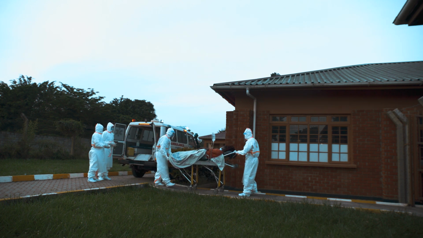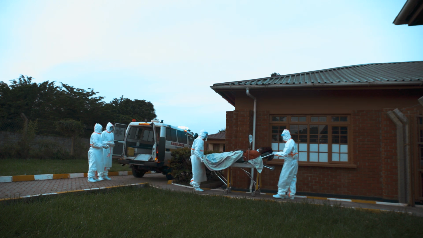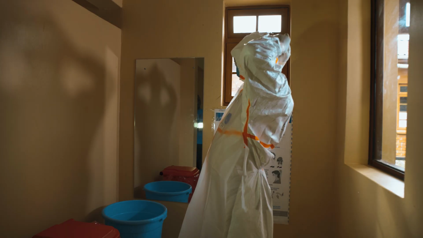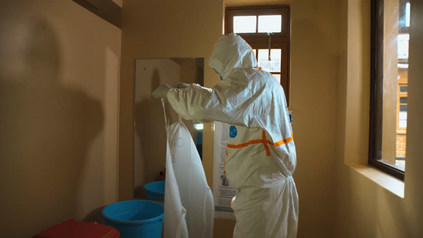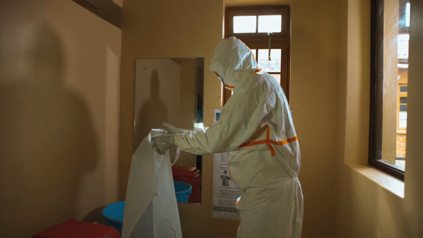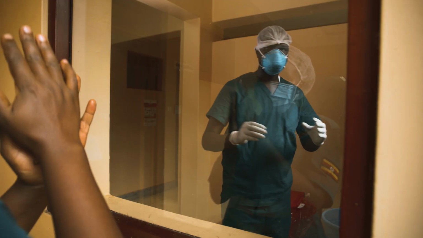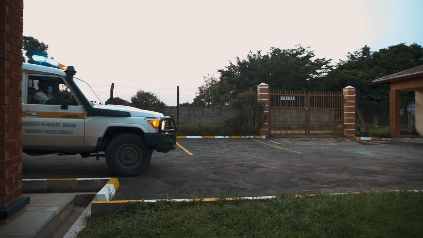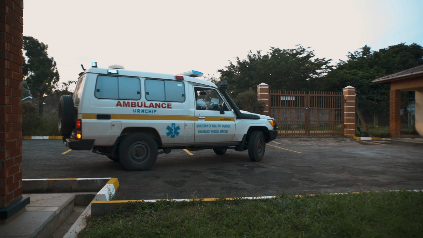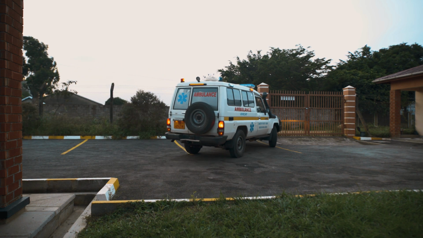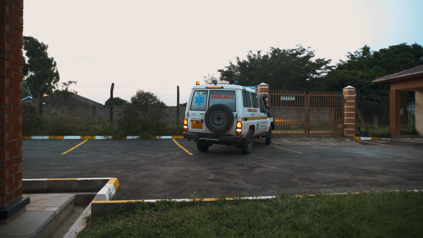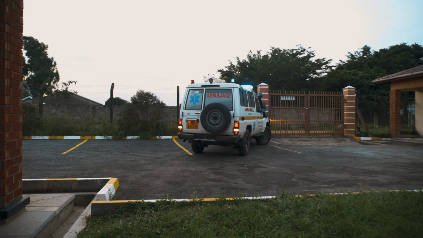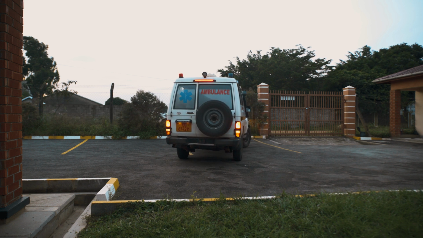Once the patient is safely transferred to the isolation facility, carefully remove and dispose of your personal protective equipment according to established protocols. Ensure proper hand hygiene is maintained. The ambulance should now be taken for decontamination and cleaning prior to use for another patient transfer. Refer to the ambulance decontamination video resource.